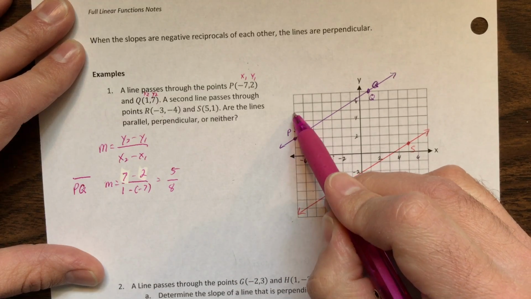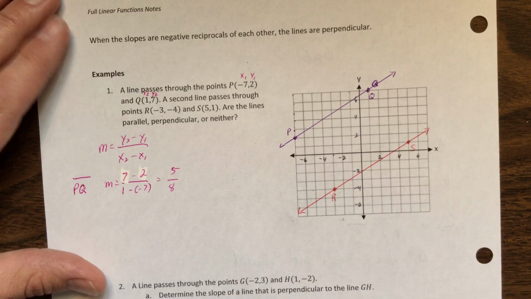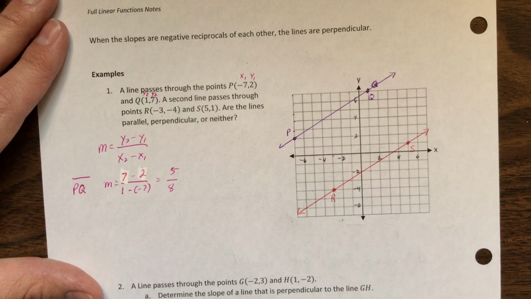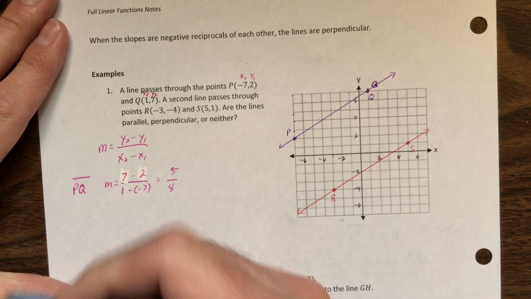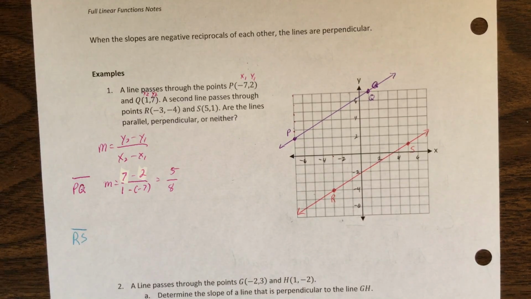We could also do 1, 2, 3, 4, 5. 1, 2, 3, 4, 5, 6, 7, 8. And that's what we graphed out as well. Okay, so this one has a slope of 5 over 8. Now, if they are in fact parallel, that means that this one will also have a slope of 5 over 8. And so let's look at line segment RS.